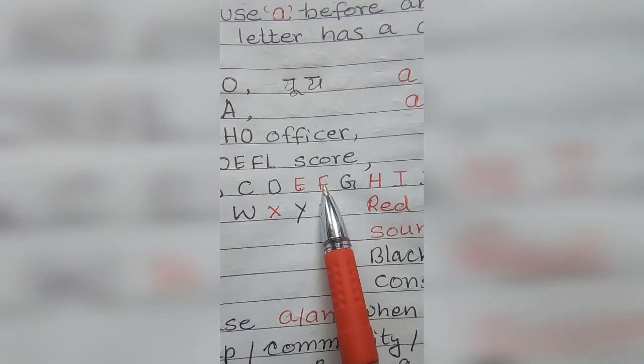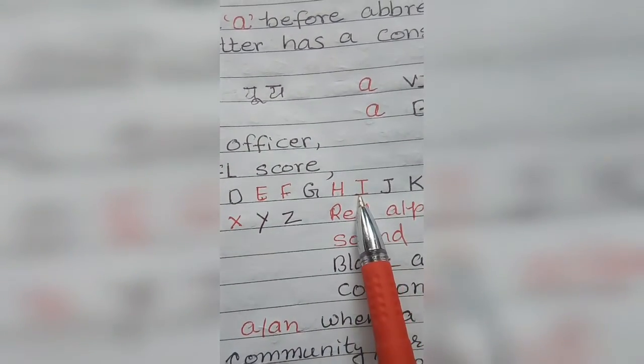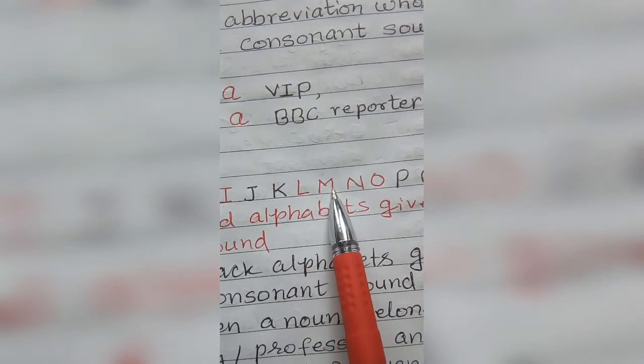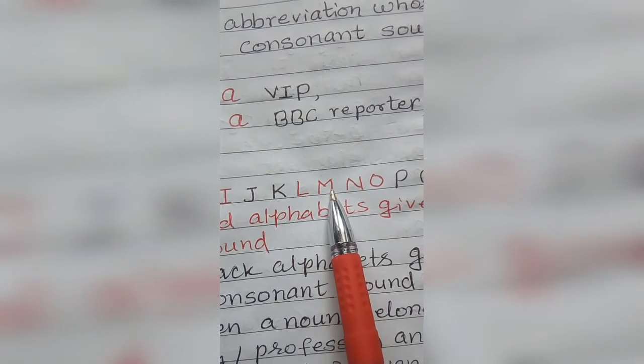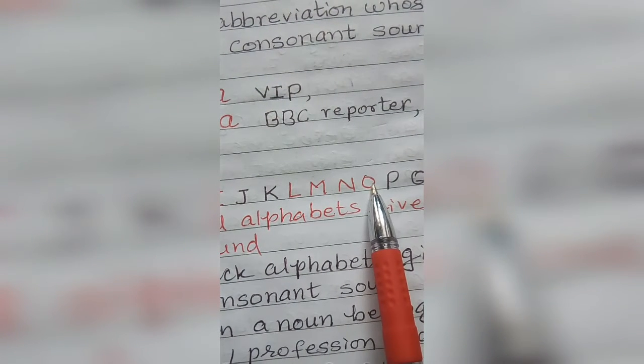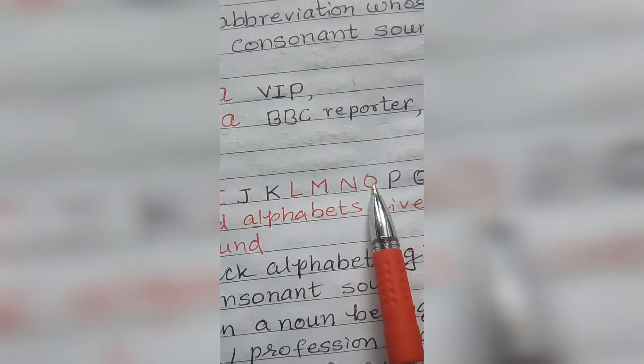F, consonant letter, vowel sound. S, consonant letter, vowel sound. I, vowel letter, vowel sound. L, consonant letter, vowel sound. M, consonant letter, vowel sound. N, consonant letter, vowel sound. O, vowel letter, vowel sound.